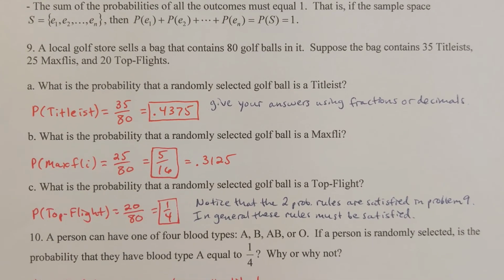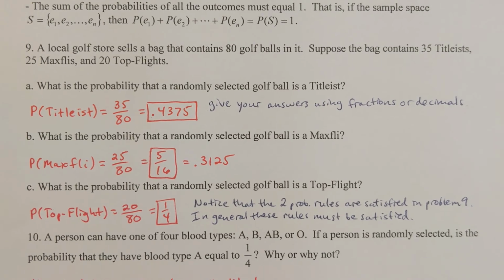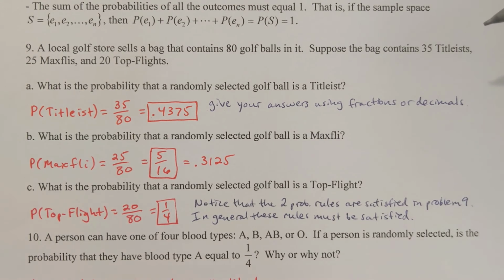So let's take a look at problem 9, where it says a local golf store sells a bag that contains 80 golf balls in it. Suppose that the bag contains 35 Titleists, 25 Max Flies, and 20 Top Flights. Part A, what is the probability that a randomly selected golf ball is a Titleist?